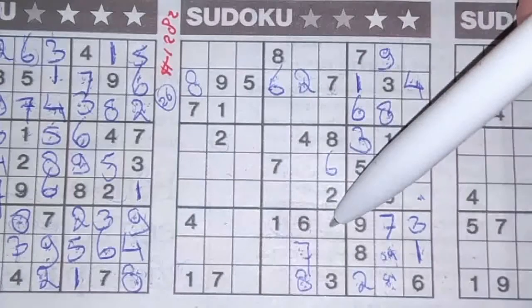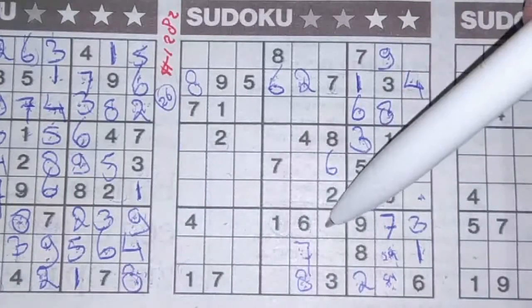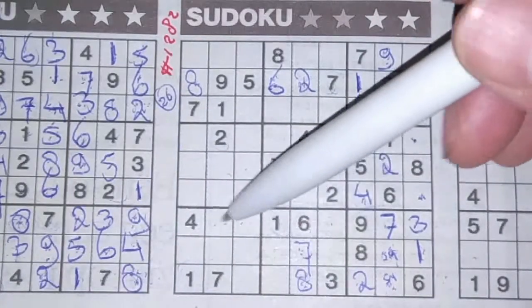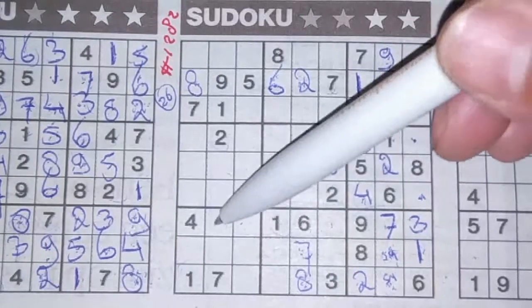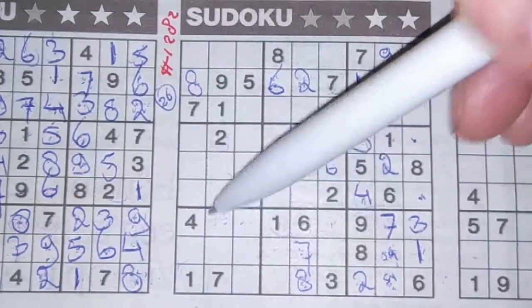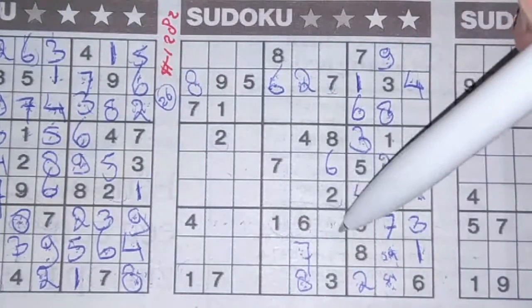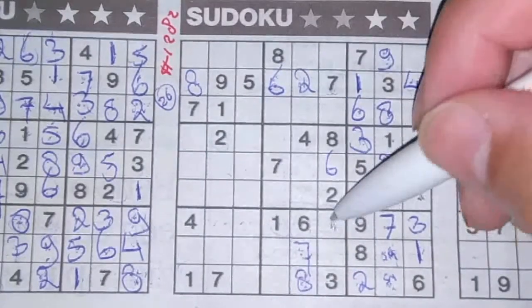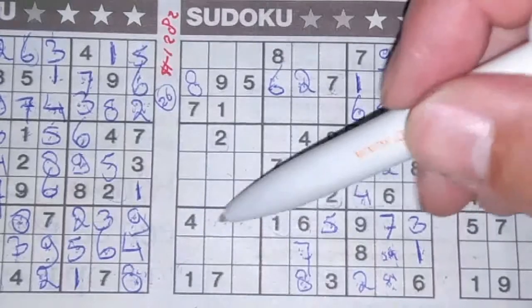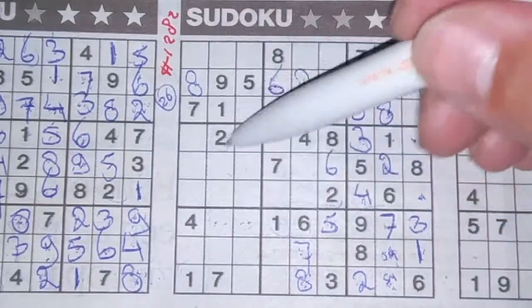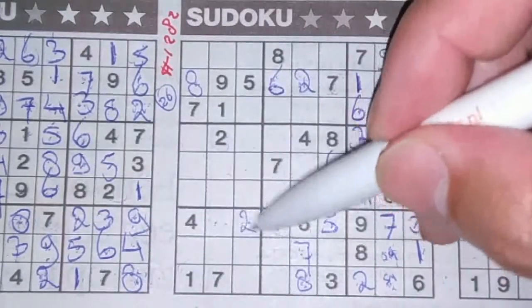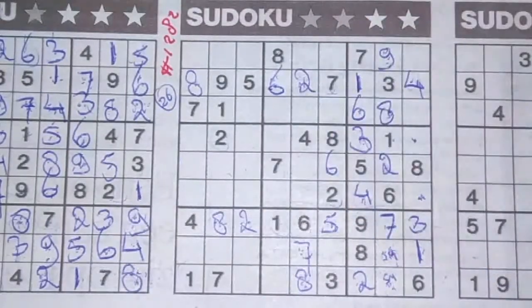3 missing numbers in this row. Those missing numbers are the 2, the 5, and the 8. We see here 2 and 8, so no 2 and 8 in this box, so 1 digit left should be the 5. Here go the 2 and the 8 in these 2 boxes. We have a 2 there, so no 2 there. 2 should be here, and the 8 goes there.